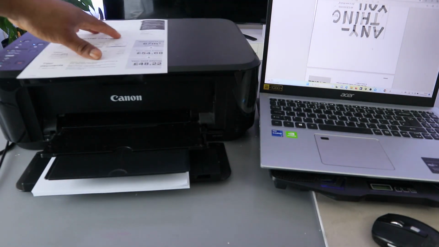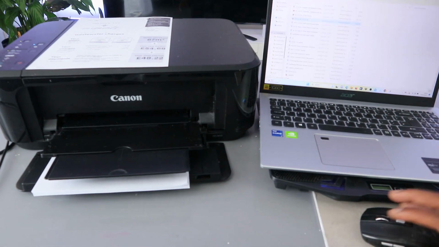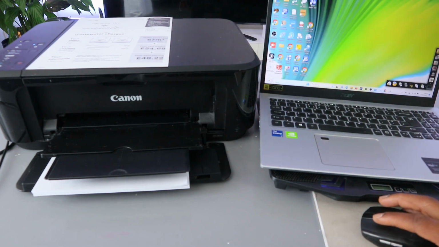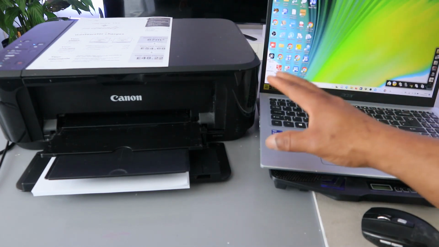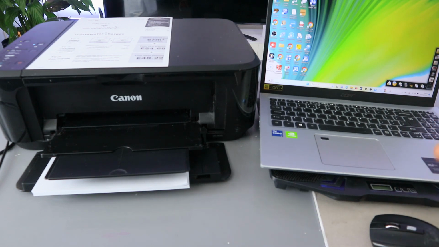Now I want to show you another way to print this document from a laptop. Another way is for you to go to the printer software. This printer's software is downloaded to my PC. So we need to go to Image Garden. If you are using HP, then you go to the HP Smart App. If your printer is Epson, then you go to Epson Smart Panel. My printer is Canon, so we need to go to Canon Image Garden.